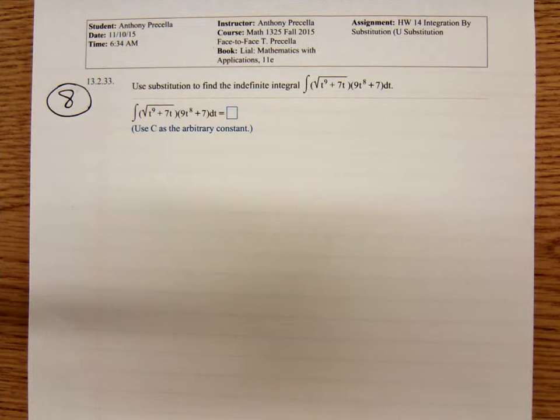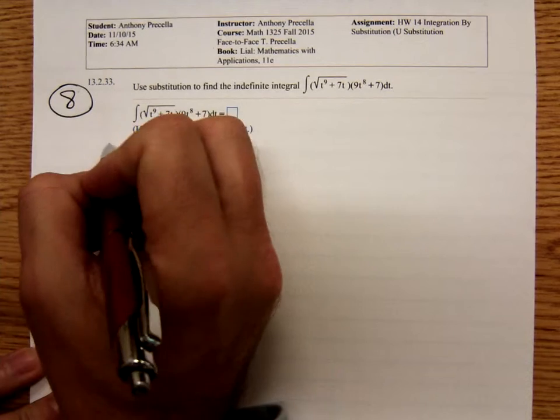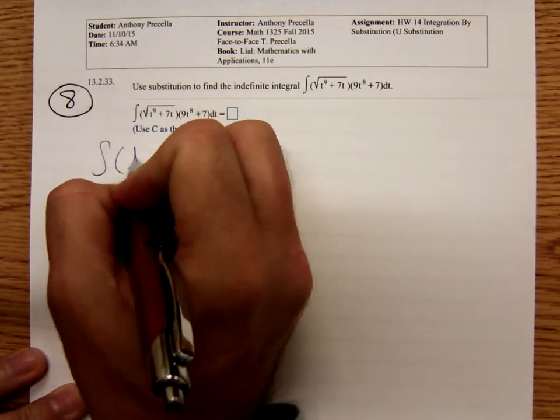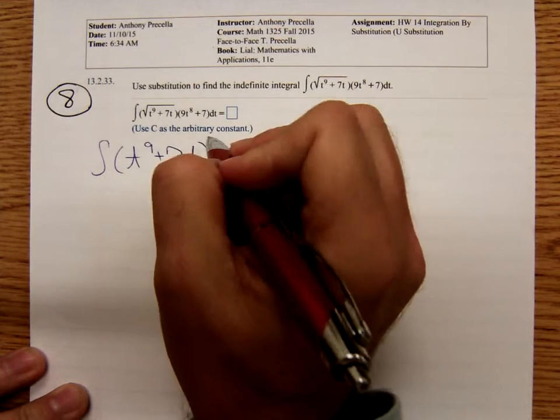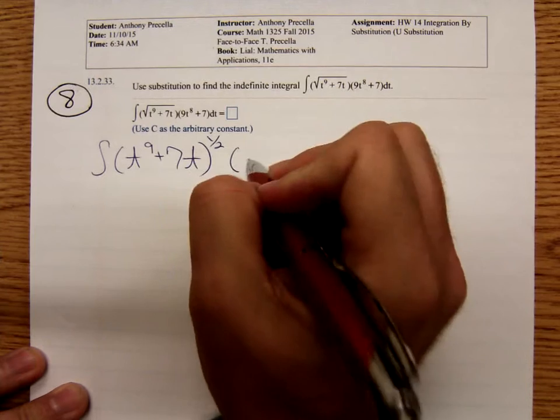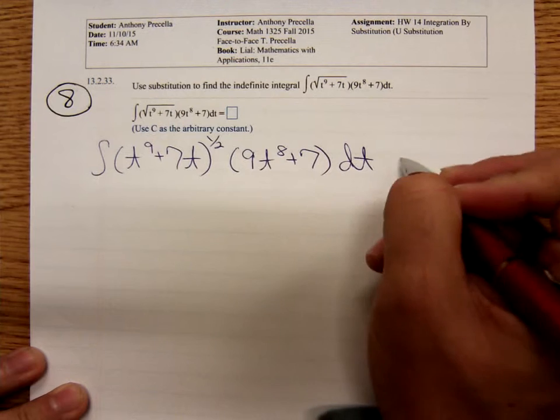Good morning, I'm Mr. Precella, and this morning I'm going to work some anti-differentiation problems with my Math 1325 class. We're going to pick up where we left off during the last class. This is number 8 in y'all's homework, and the first thing I would do is rewrite that square root as t to the 9th plus 7t to what power? 1/2, same thing we've been doing all semester long, times 9t to the 8th plus 7 dt.